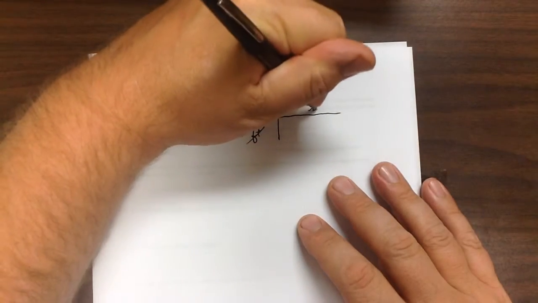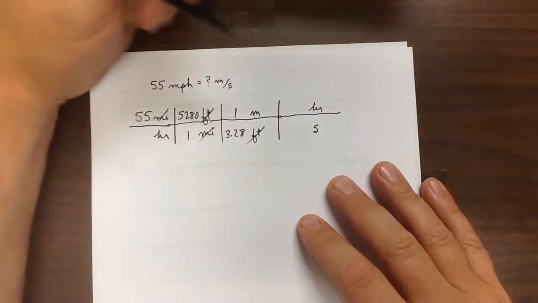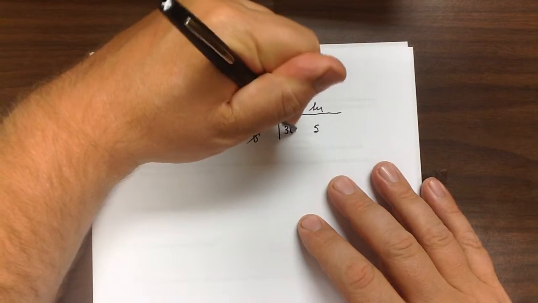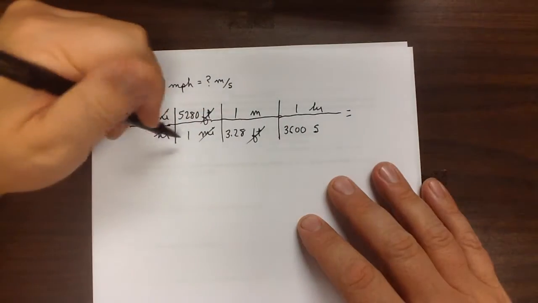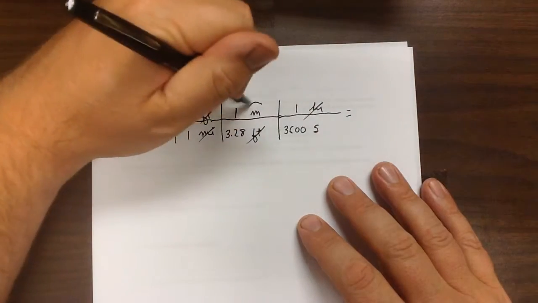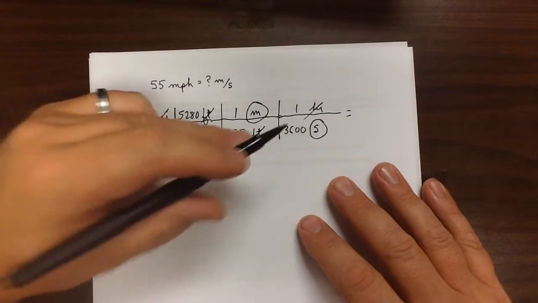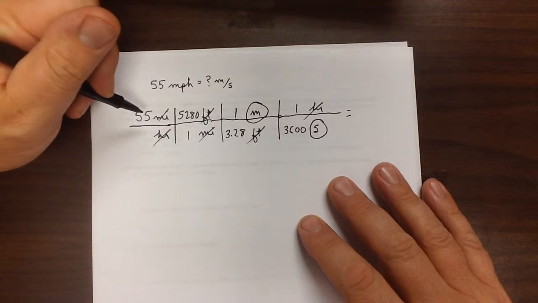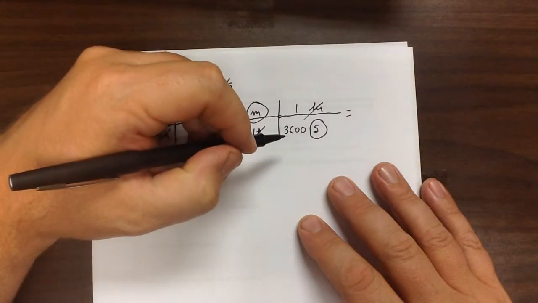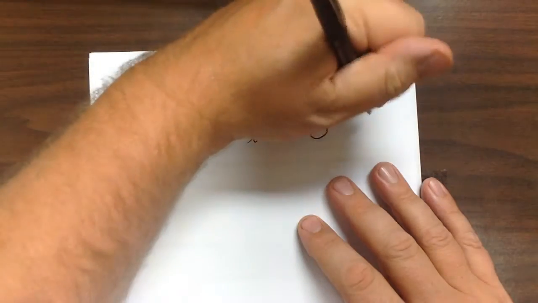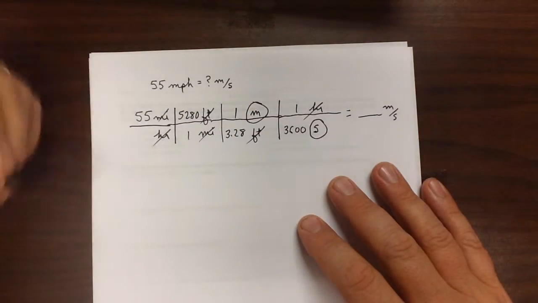I don't want to be in meters per hour, I want to be in meters per second. So I'm going to bring the unit hours up to the top, and if I'm really careful, I can know that the number of seconds in 1 hour are 3,600 seconds. That's 60 times 60 in 1 hour. And now I have canceled hours, and I am left with units of meters per second. Here again on my calculator, I'm going to ignore the ones, and I'm going to take 55 times 5,280 divided by 3.28 divided by 3,600 equals, and that will give me the number of meters per second in 55 miles per hour.